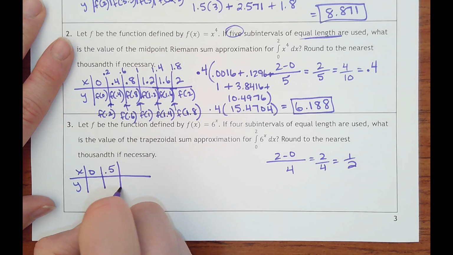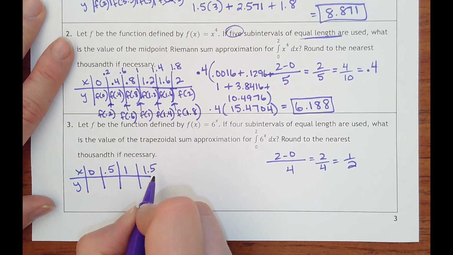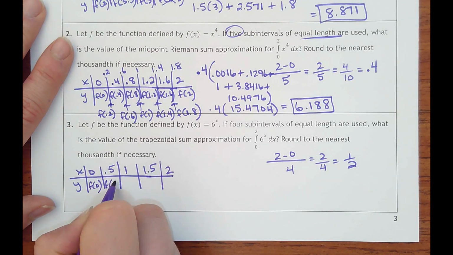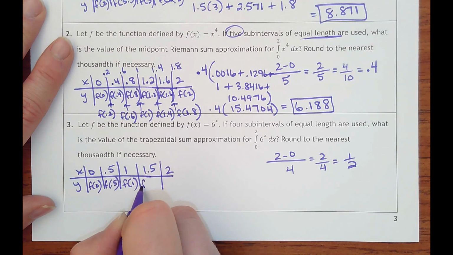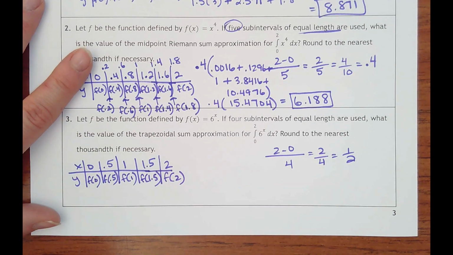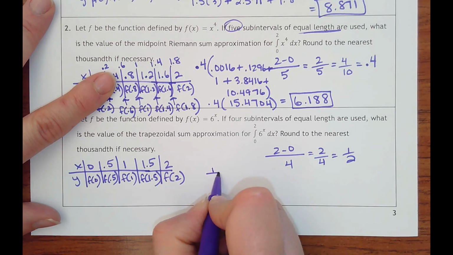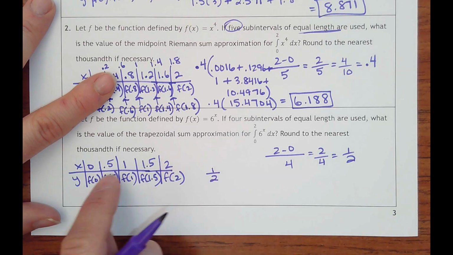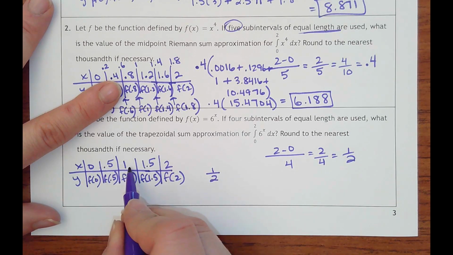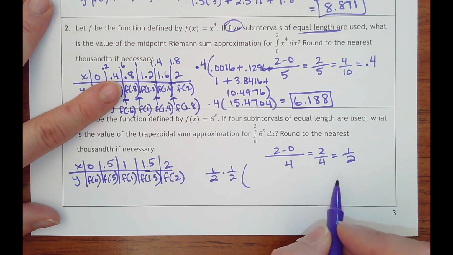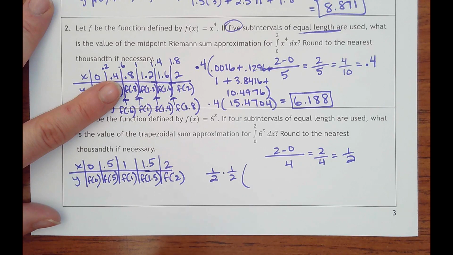Okay, so I'd go 0.5, 1, 1.5, 2. So that's f of 0, f of 0.5, f of 1, f of 1.5, and f of 2. Okay, remember trapezoids, you can do 1/2 times the whole thing, or if you'd rather have the bases. The good thing on this is you could have your 1/2, because that's always in the area of a trapezoid, and then your heights, since these are equal subintervals, your height is always going to be a half. So you could have 1/2 times 1/2, and then all we would have to do is add up all the bases. So do you get what I'm saying?